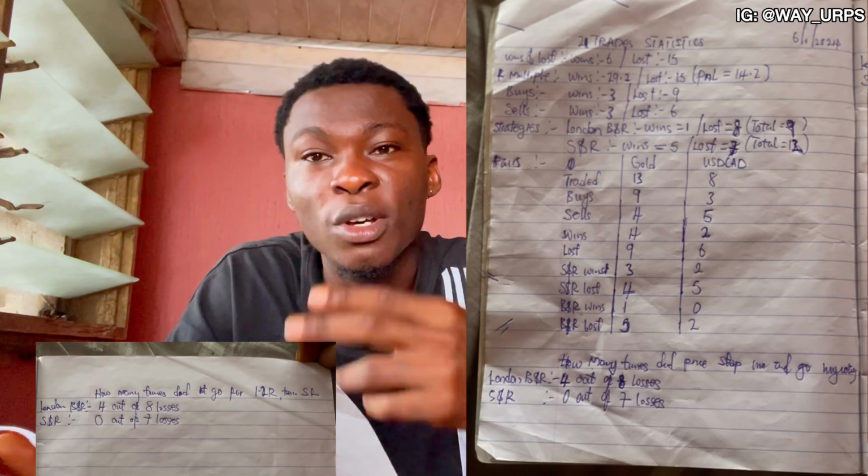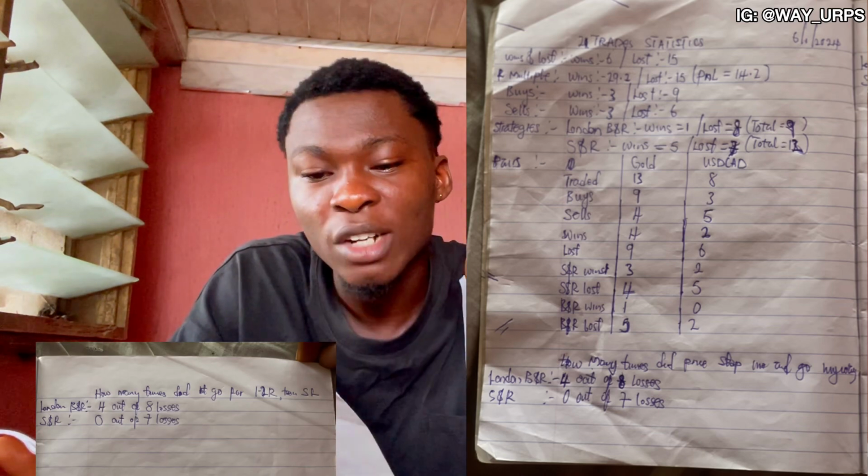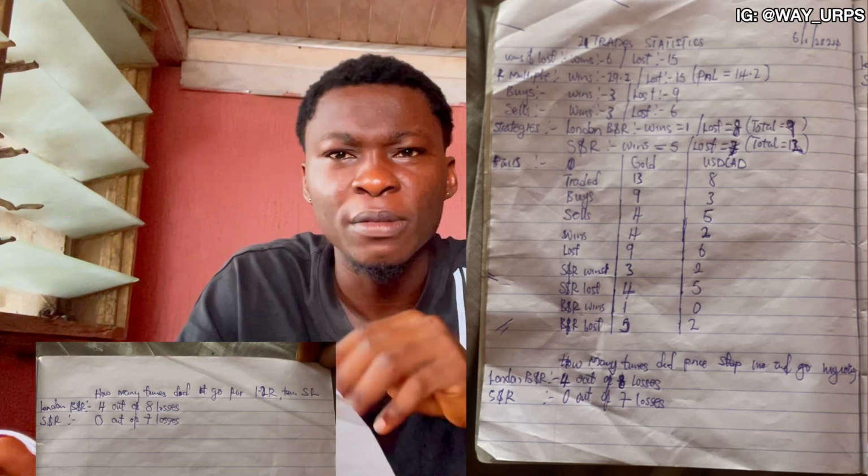Now let's go to the strategy, because I trade 2 strategies right now. I trade London break, and I also trade support and resistance. The reason is this: I understand that the market trends and the market consolidates. When the market is consolidating, or meeting a strong level, I want to take a trade from that level. That is the reason why I came up with 2 strategies, and I'm not changing anytime soon. The only reason I'm going to change is if my stats show and imply that I should change it. So I trade 2 strategies at the moment.